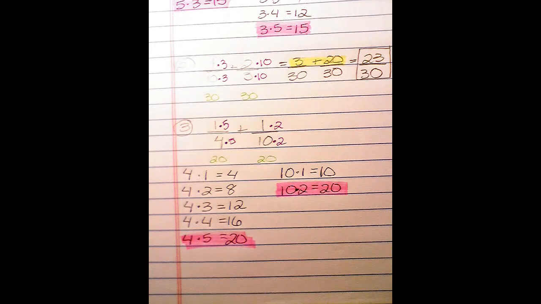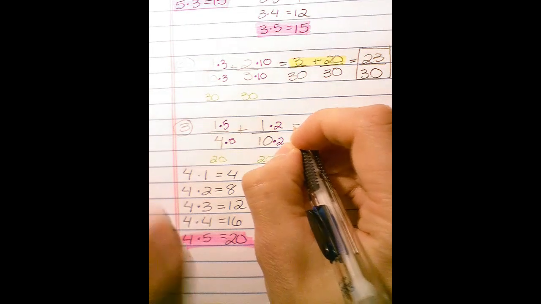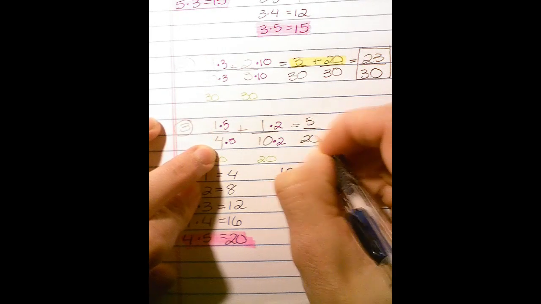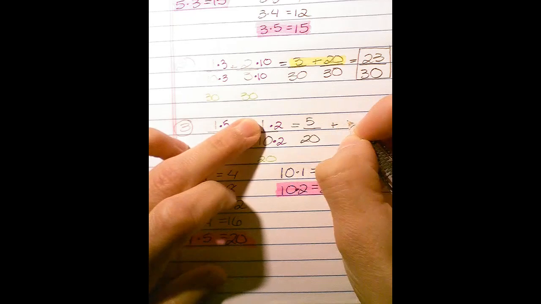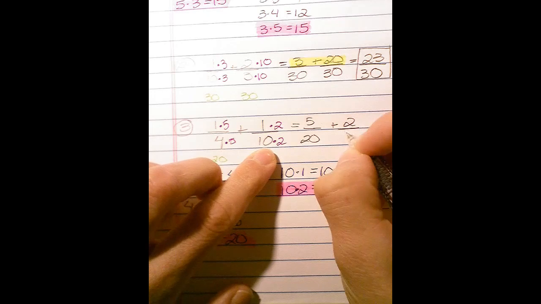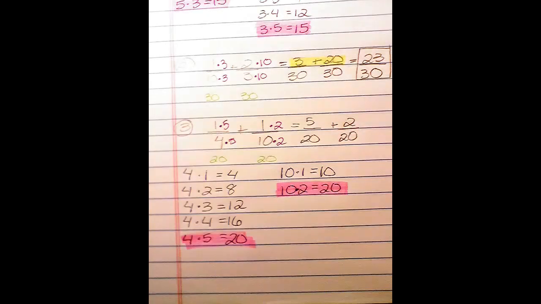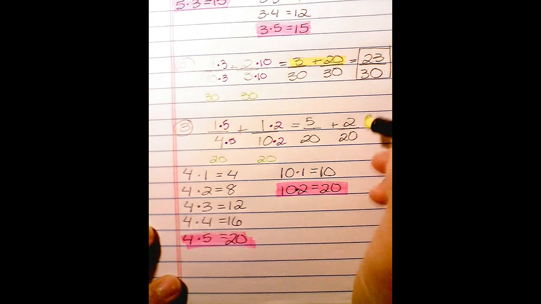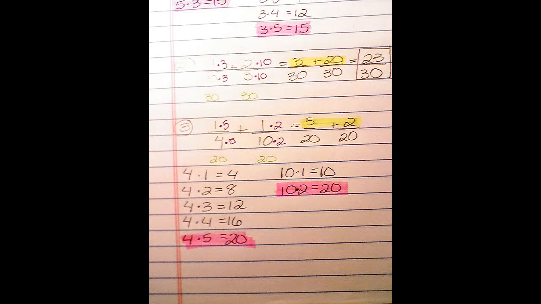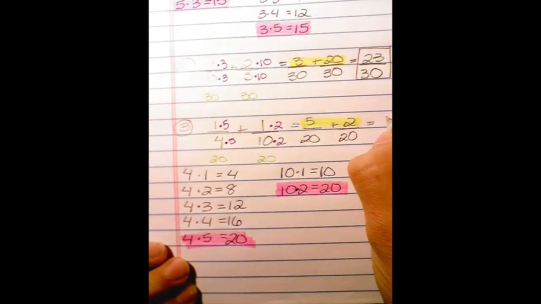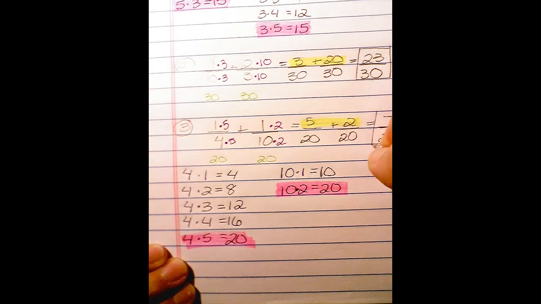All right, so I carry on. 1 times 5 is 5. 4 times 5 is 20. Plus 1 times 2 is 2. And 10 times 2 is 20. Alrighty, so then, like I say every time, add the numerators and add them across. So I have here 7/20 as my final answer.